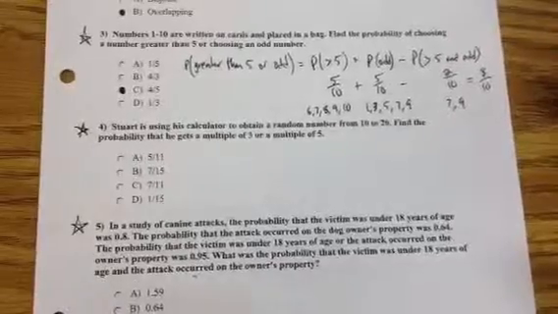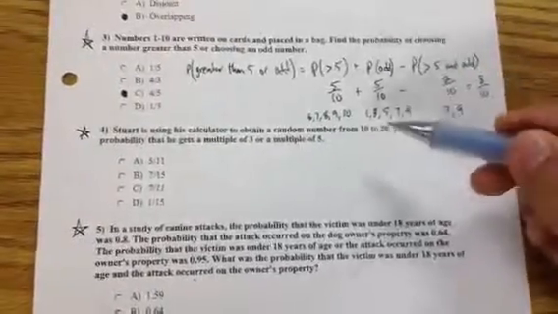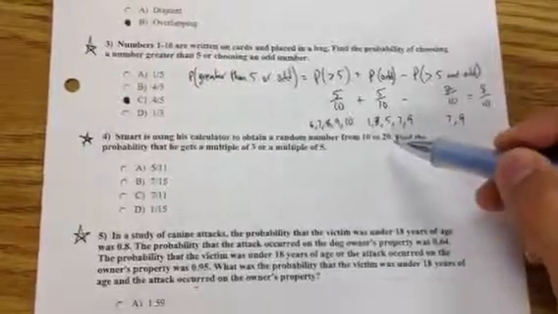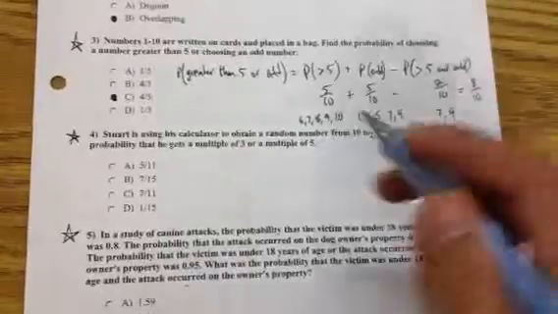Alright, for number 4, this one's a little bit tricky in that there's actually 11 outcomes here, so going from 10 to 20 actually makes 11 outcomes.